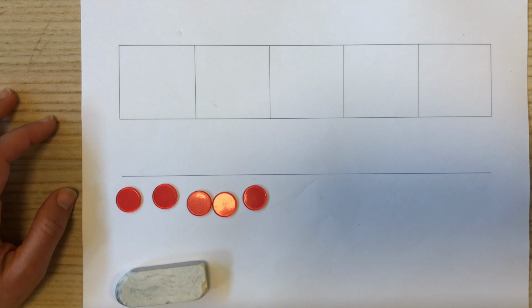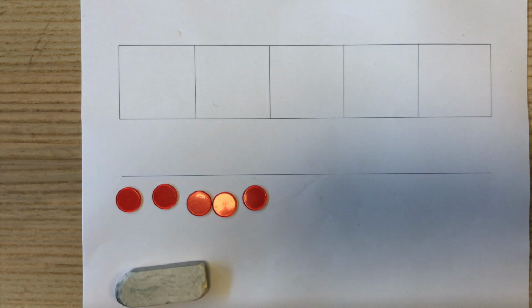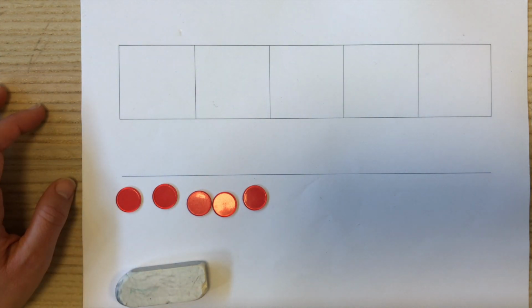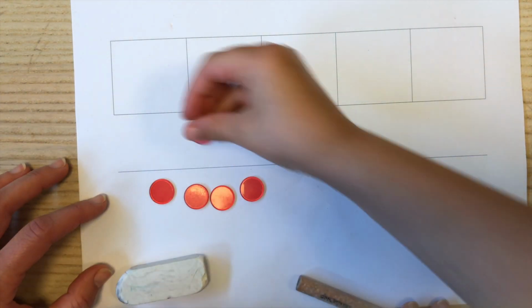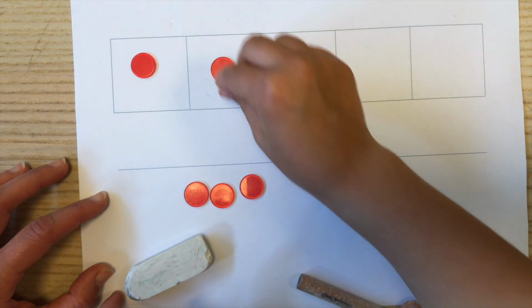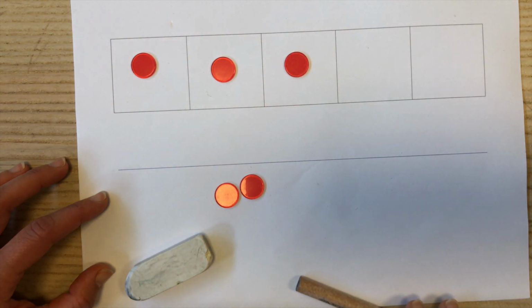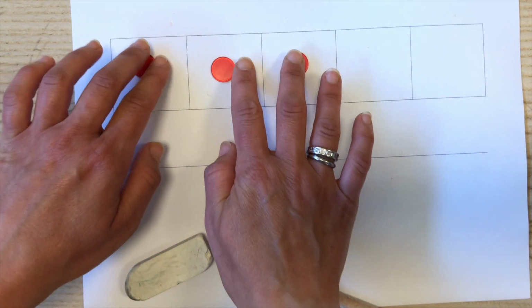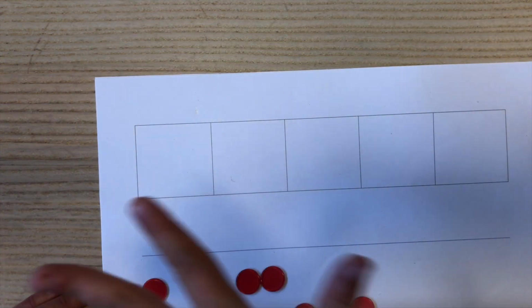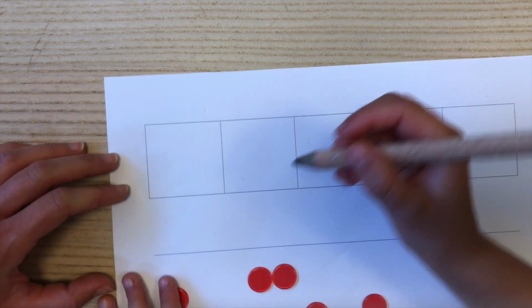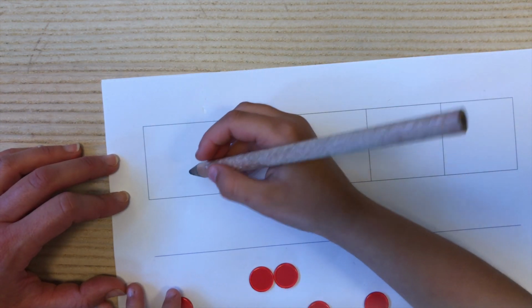Okay, the first word is... listening ears... shop. Shop. Move the counters first. 1, 2, 3. Okay. Now we take the counters out. And can you write what word you heard?